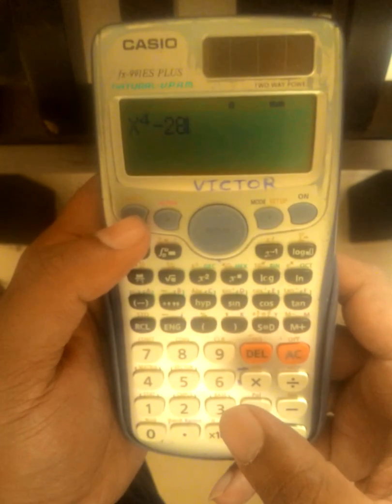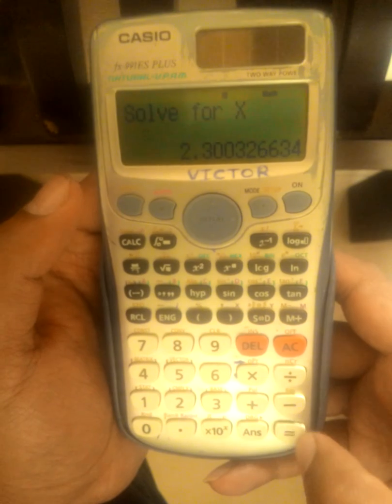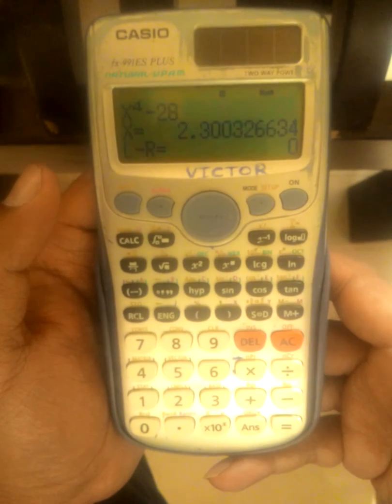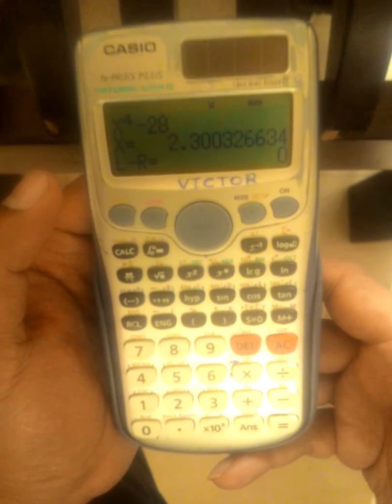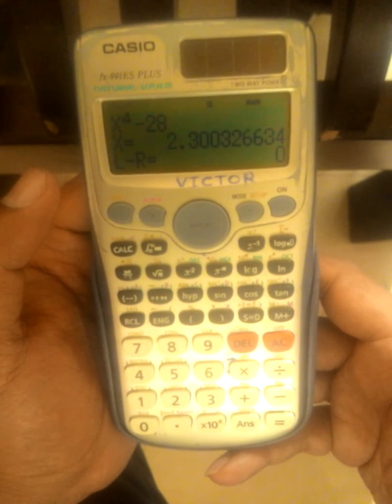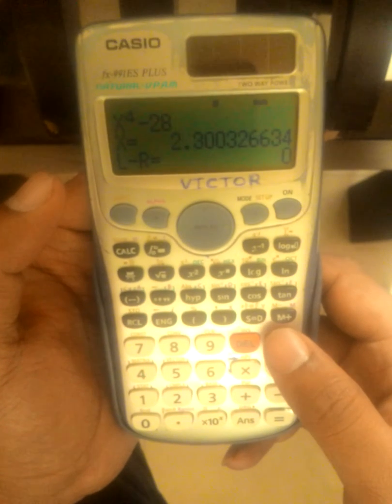Then we need to press shift, calculate, equal to and again equal to. Just wait for a while, it will show you an answer of x, that is x equal to 2.00326634.